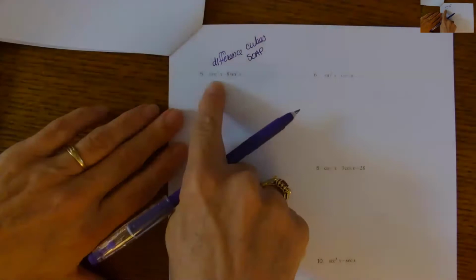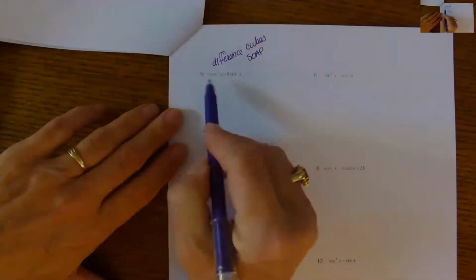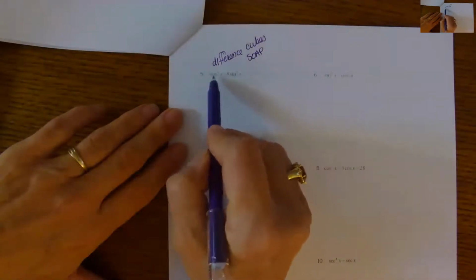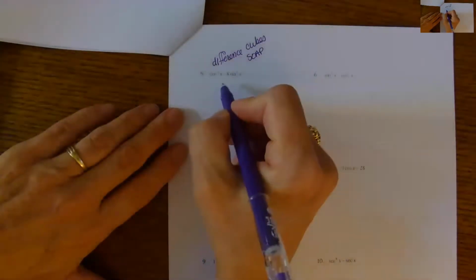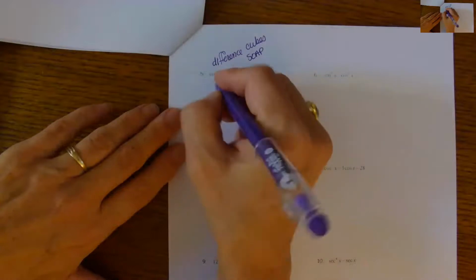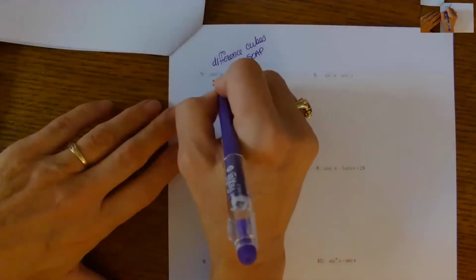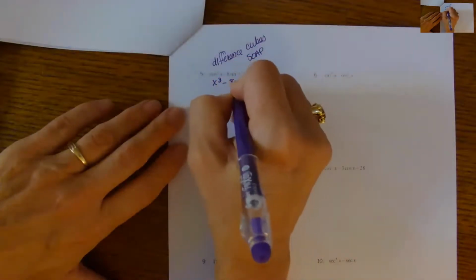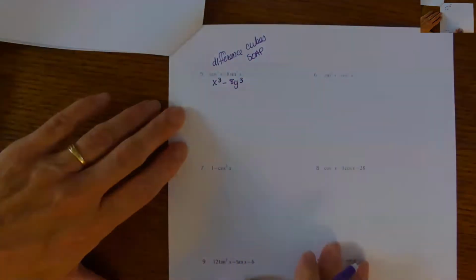So I'm just going to pretend now that there's an x and a y. If these have two different names, you have to give them two different letters if you're going to do it without those. So let's do this without the scary letters. Let's do x cubed minus 8y cubed. How would you factor that?